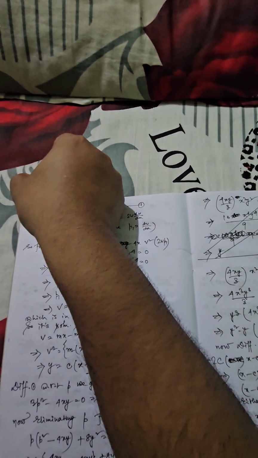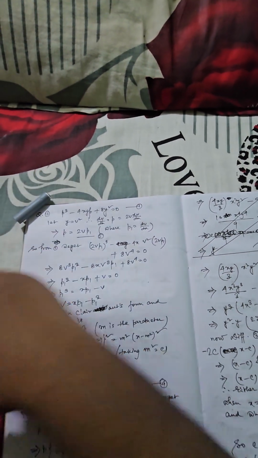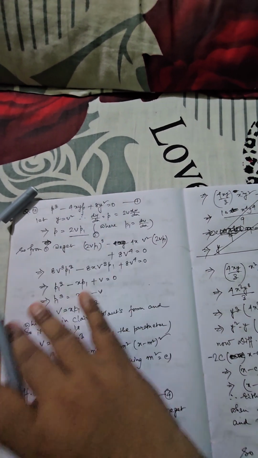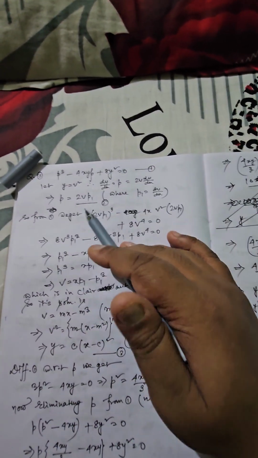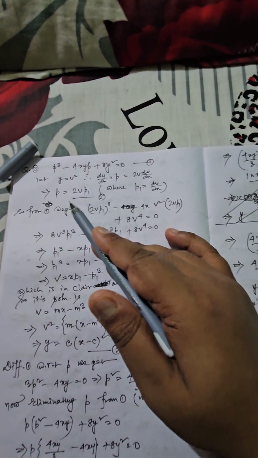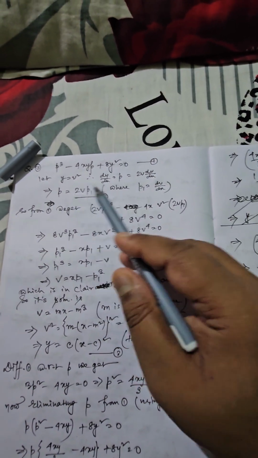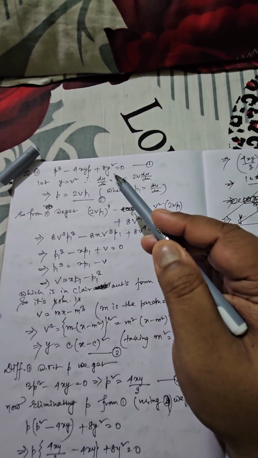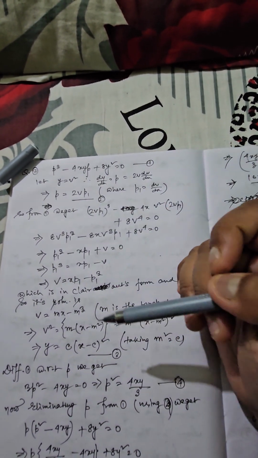Now moving on to the next one, let us consider another important problem. Here also you can see the structure is p cube minus 4yp plus 8y square equal to 0. I hope all of you can remember the pattern of Clairaut's form. So here, first of all I have tried to modify this given equation in the form of Clairaut's equation, and then let us start the solution.